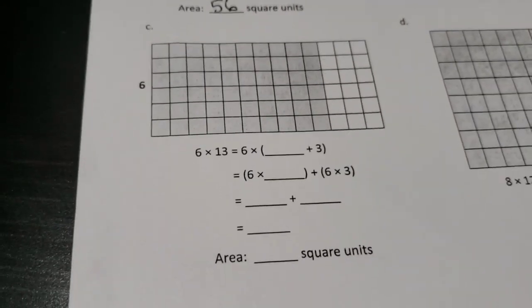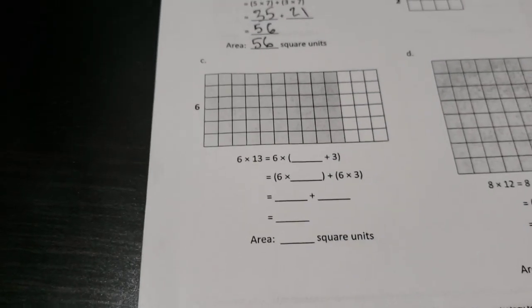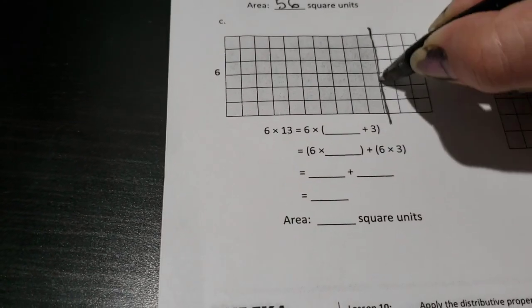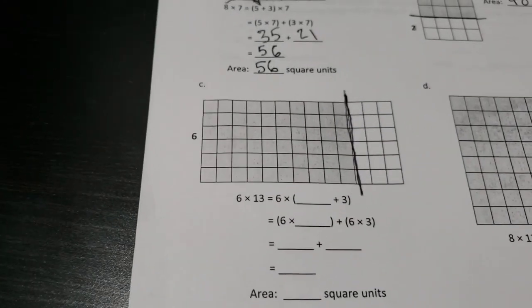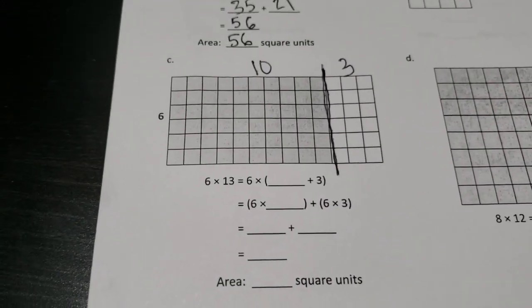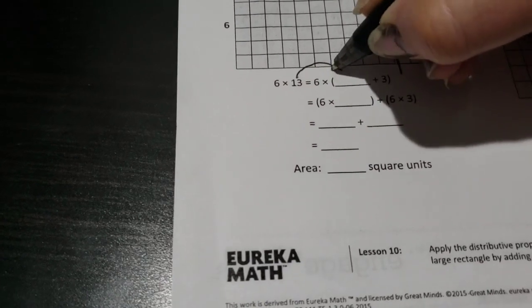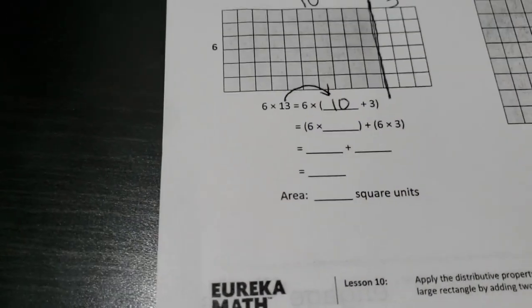Okay, down here we have 6 times 13. That's the whole rectangle. Okay, 6 times 13. Then they broke it up here, break apart, just like distributive property. Okay, this side is 3, and this side is 10. Okay, so this 13 became 10 plus 3.